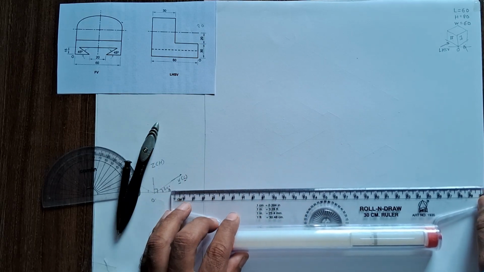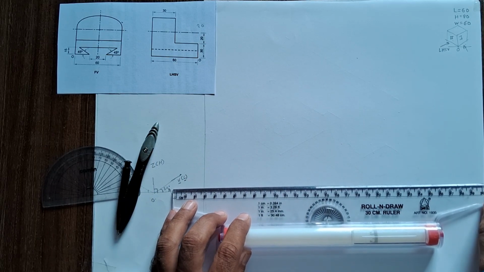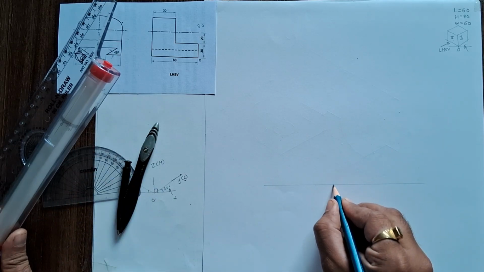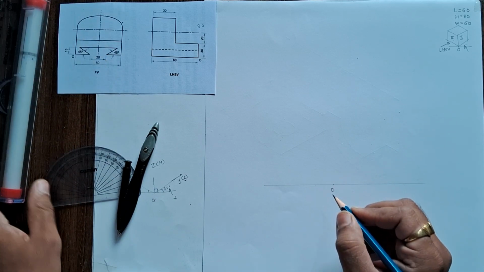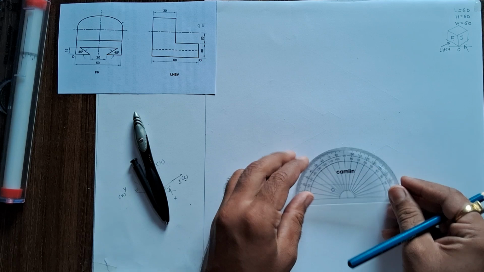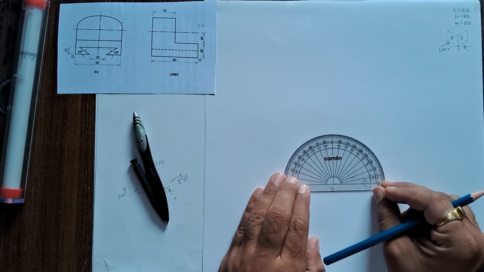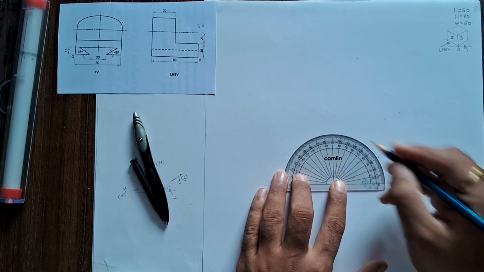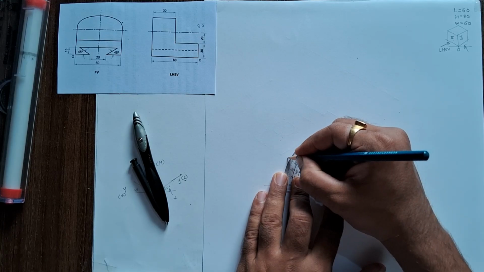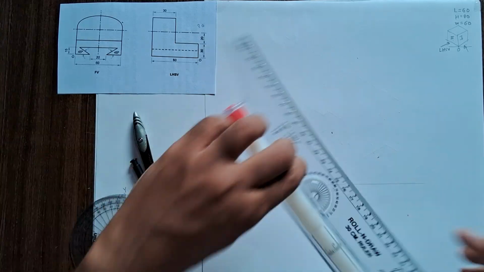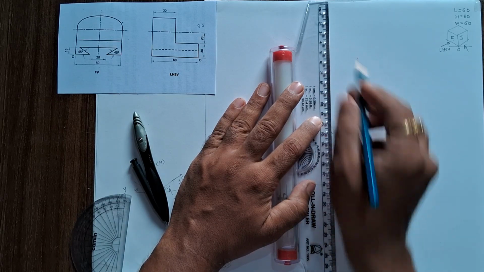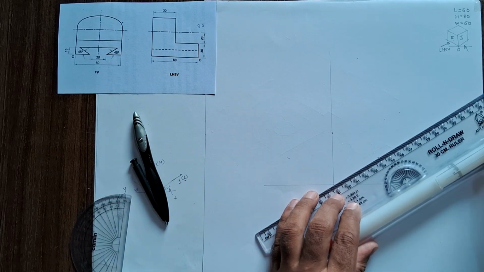See the solution of this problem. The first step is: draw the horizontal line, mark a point O, draw the XYZ axis, 30, 90, 30, by using thin line.